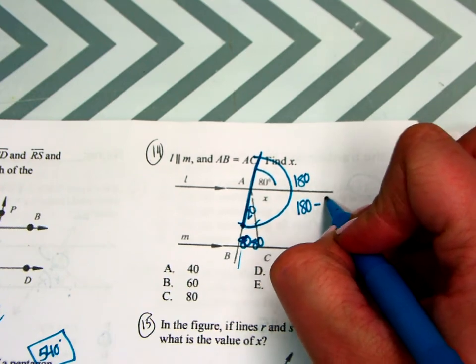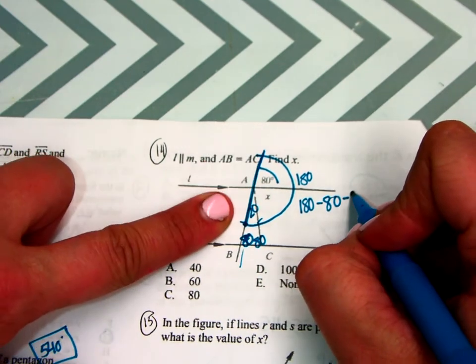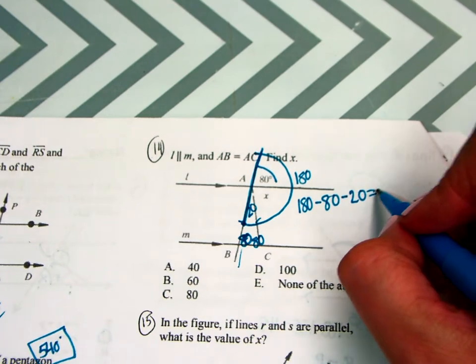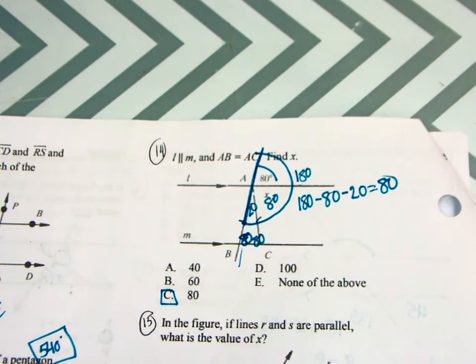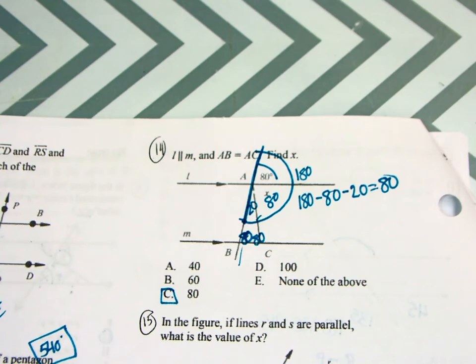So 180 minus the 80 minus the 20 leaves me with a remainder of 80, which is the value of X. So this problem involves alternate interior angles, isosceles triangles, and linear pairs.